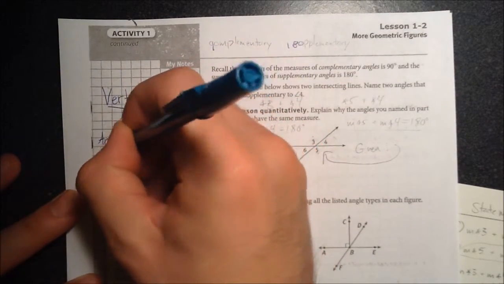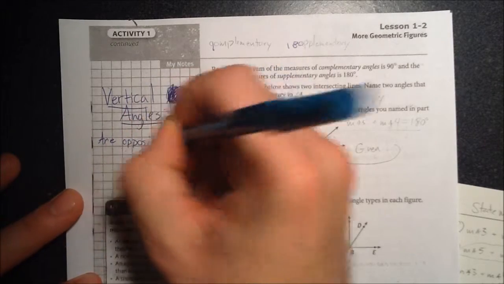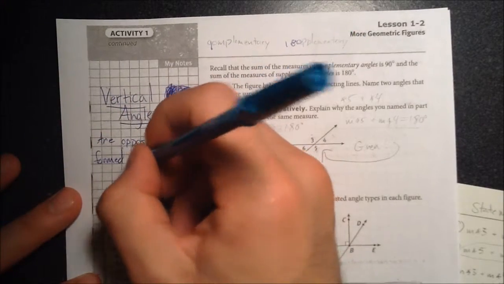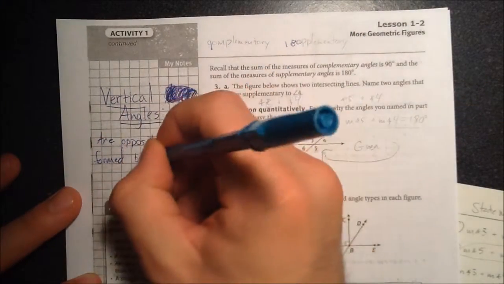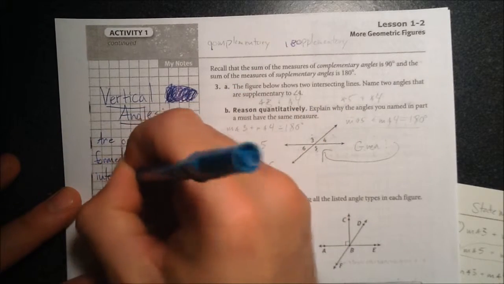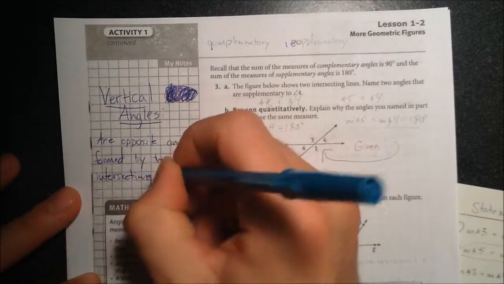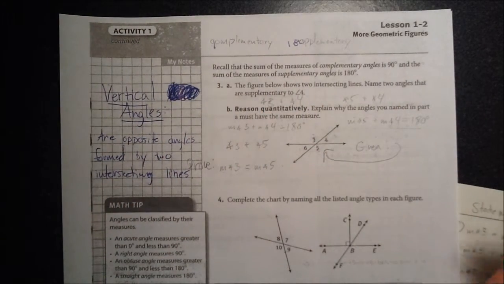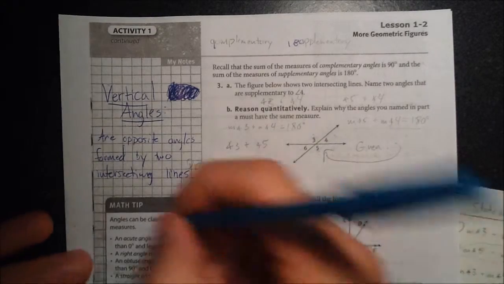They are opposite angles formed by two intersecting lines.